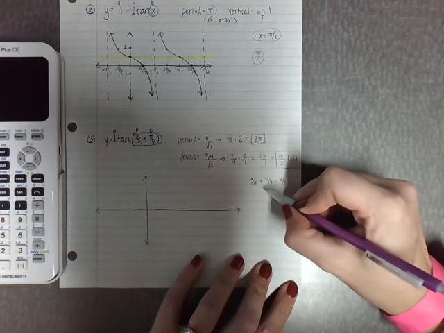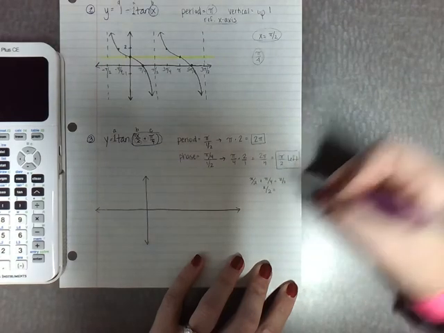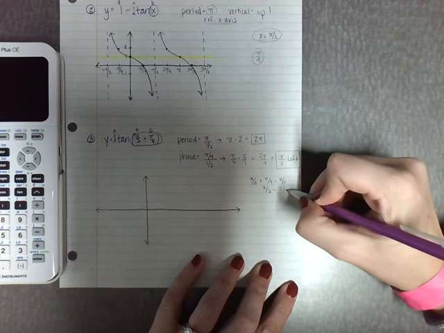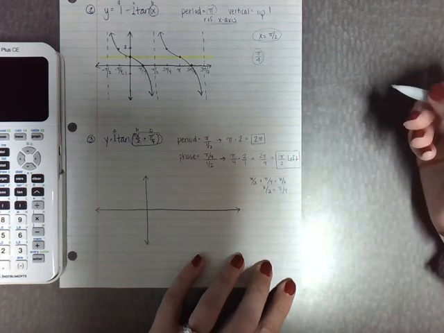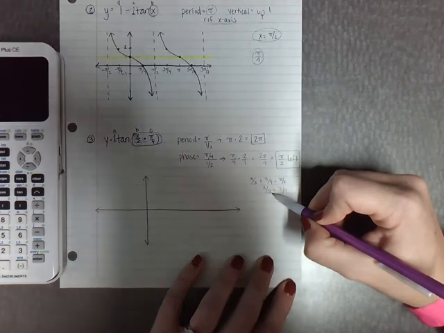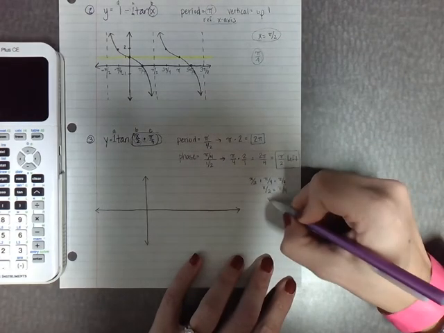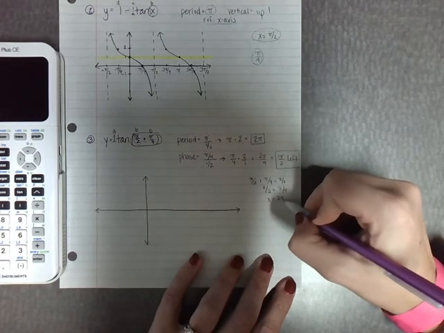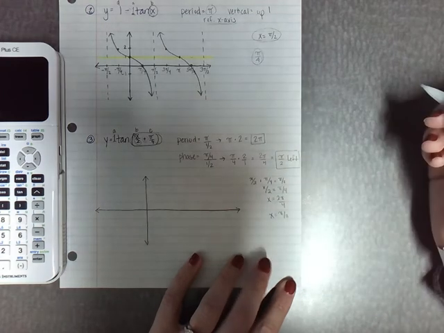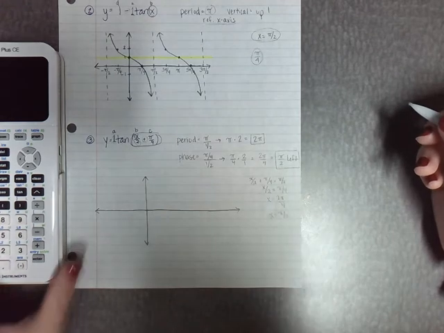So I'm going to have x over 2 equals pi halves minus pi fourths, which is pi fourths. My next step would be to get rid of this 2 in the denominator, so I'm going to multiply by 2. So x equals 2 pi over 4, so x is pi halves. So our first asymptote is at pi halves.